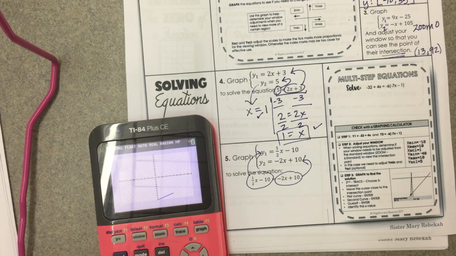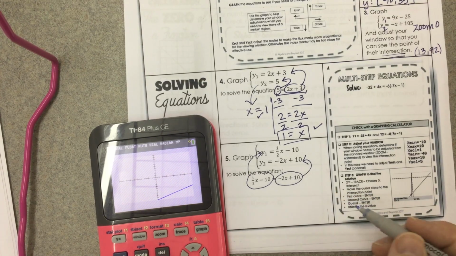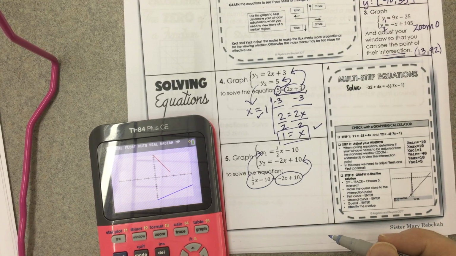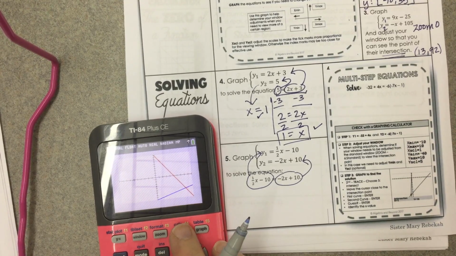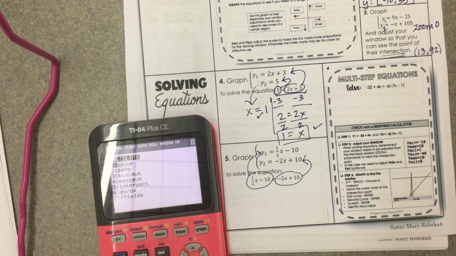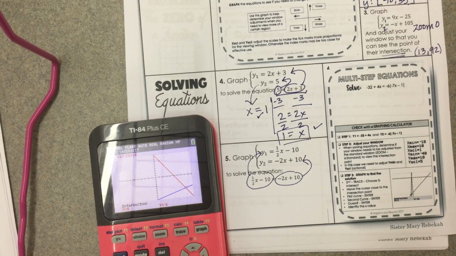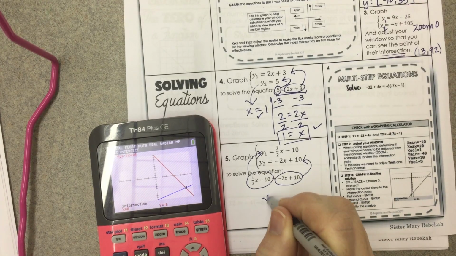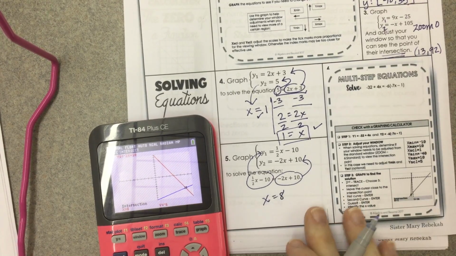We'll graph both graphs. Then you hit second, calc, intersect, enter, enter, enter, and you can see that x is equal to 8.